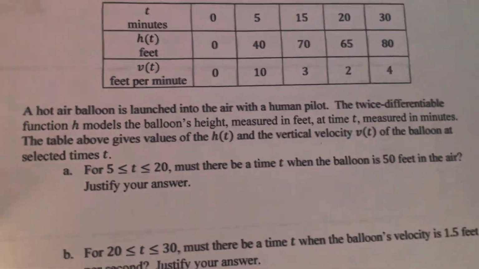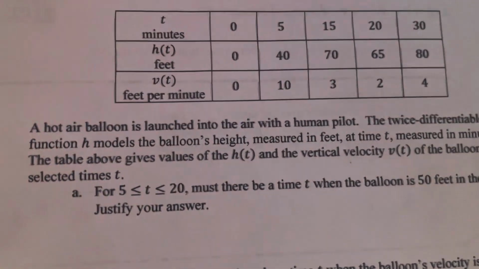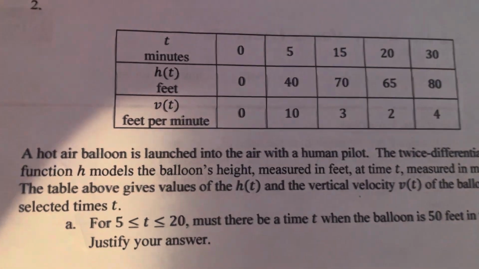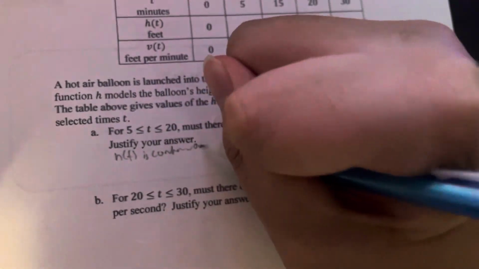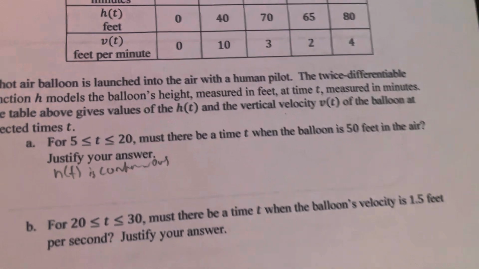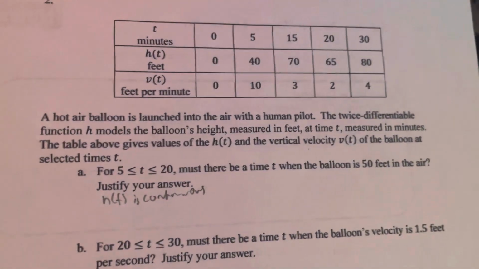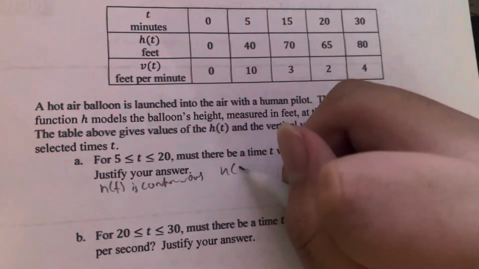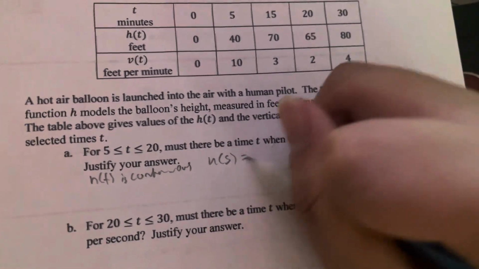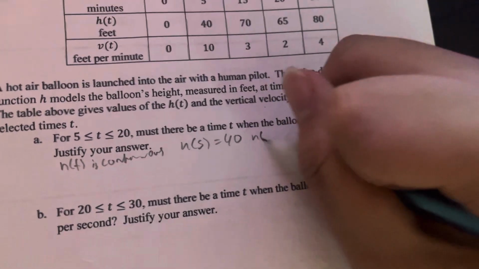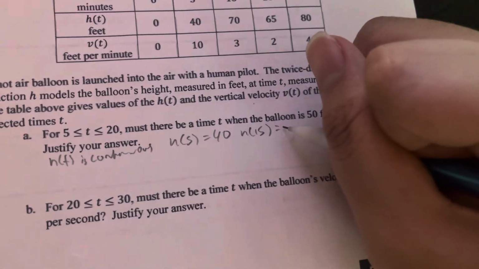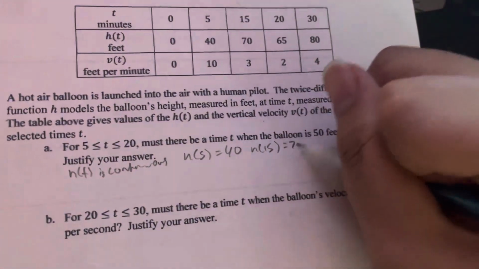A, for 5 is less than or equal to t is less than or equal to 20, must there be a time t when the balloon is 50 feet in the air? Justify your answer. First, we know that since it's twice differentiable, h of t is continuous. And we also know that h of 5 is 40, and that h of 15 is 70.